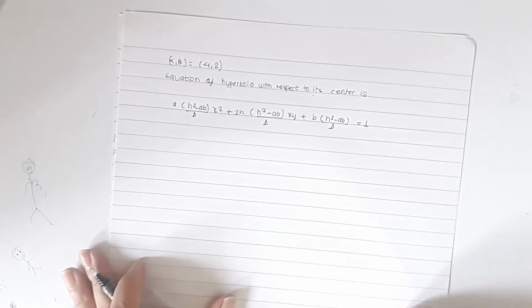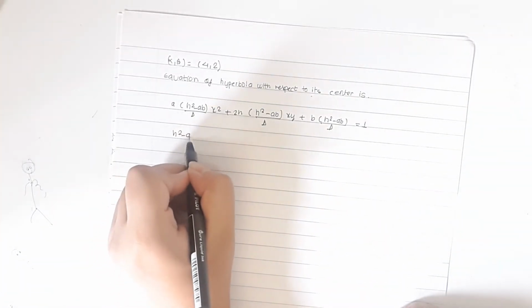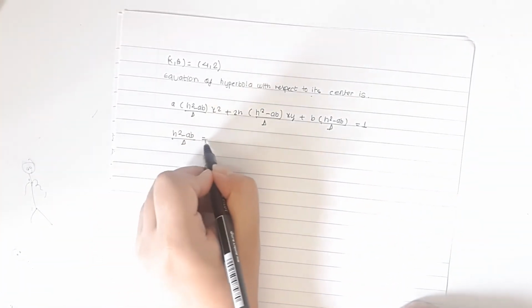So first we find (h² - ab)/Δ, which we have already found.